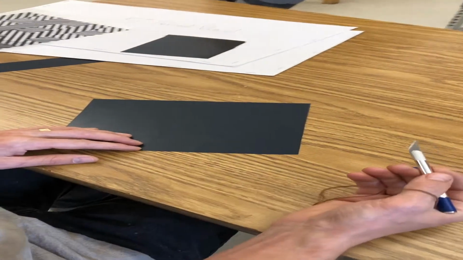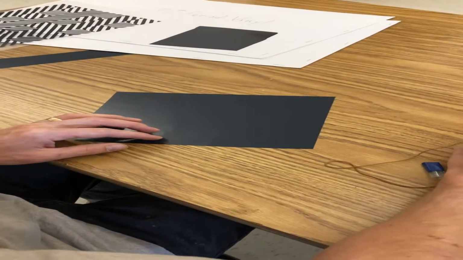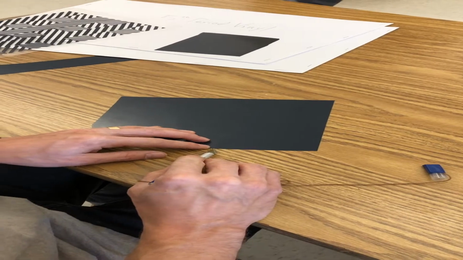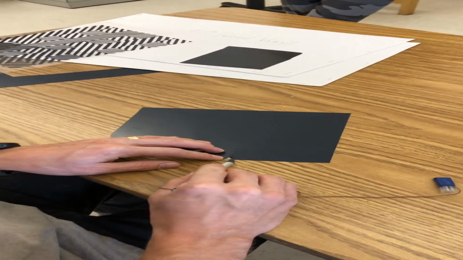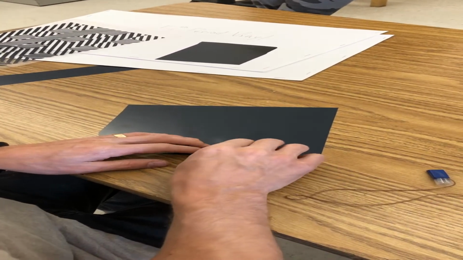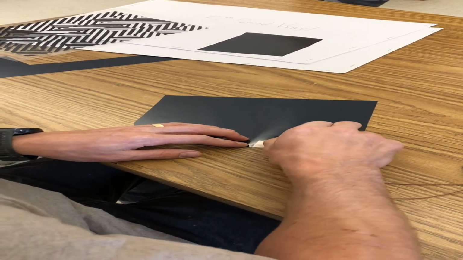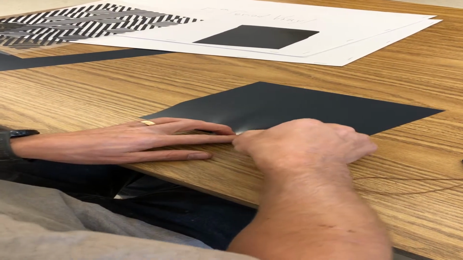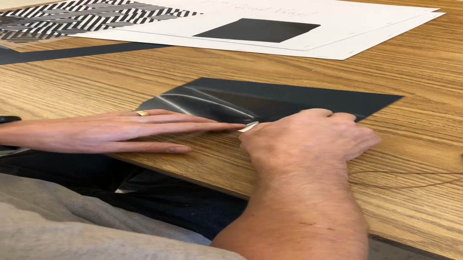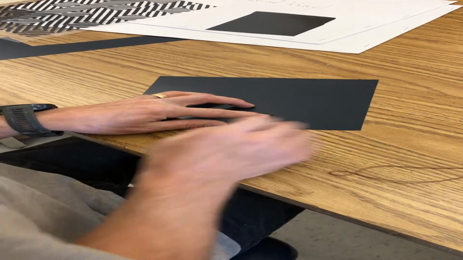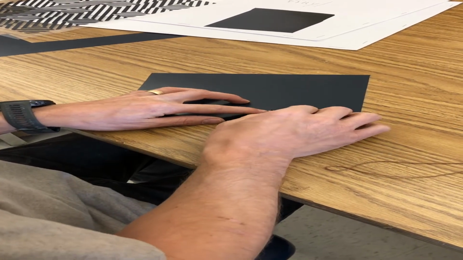So now what you can do is use this tip of the X-Acto knife blade, or you can use this other little picker tool. And you just want to pick off the part of the vinyl that you don't need. If you're the type of person that picks a scab, this is the most gratifying thing in the world, okay? Now I'm going to try to slowly peel this up.